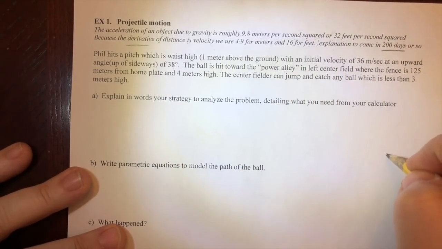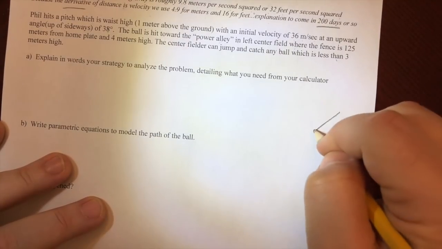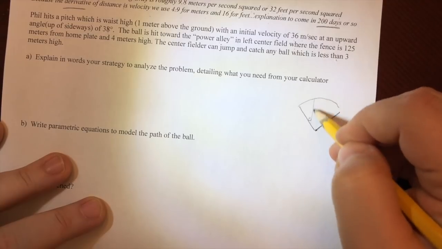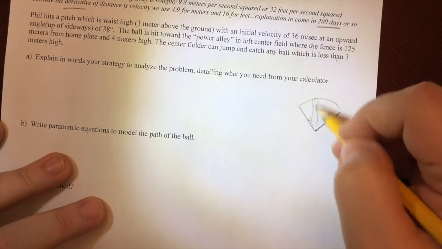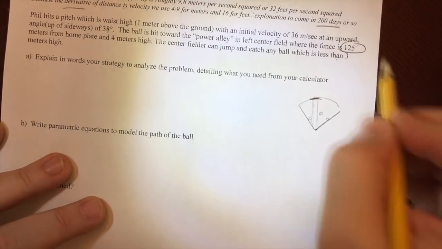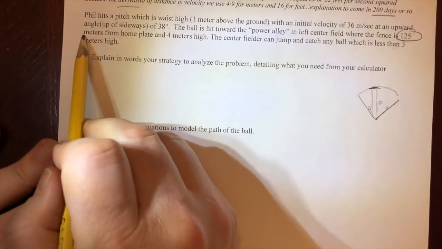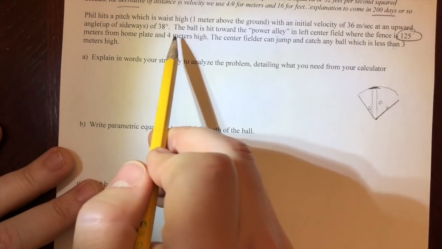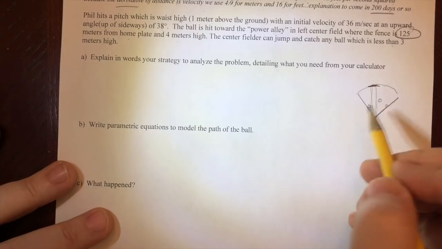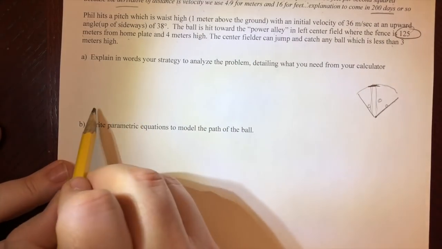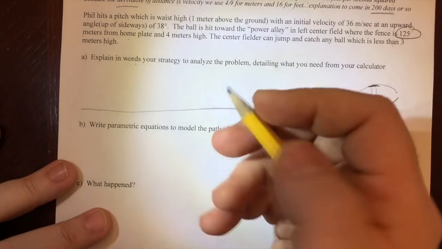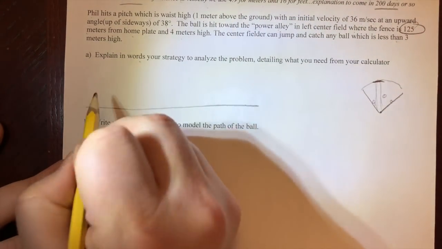So if you have a baseball diamond, like this is a top view, where you've got the bases here. Power Alley is about here. Just vocab that's kind of interesting. And that fence is 125 meters from home plate and is 4 meters high. So this view is kind of hard to get heights into it. So what I'm going to do is I'm going to draw it horizontally. So it says explain in words. I'm going to do it verbally, but while I draw a picture.